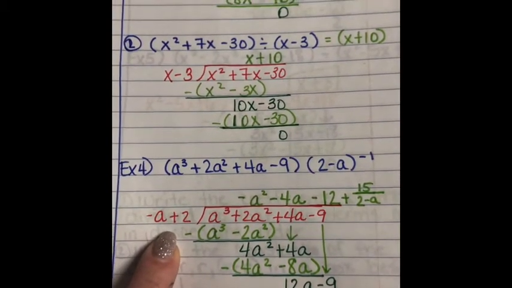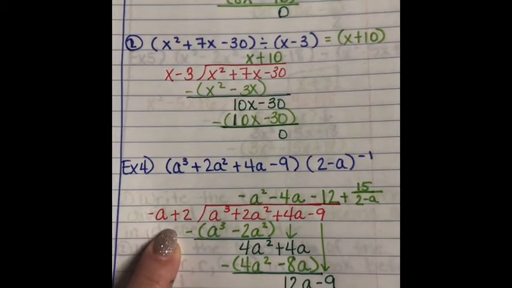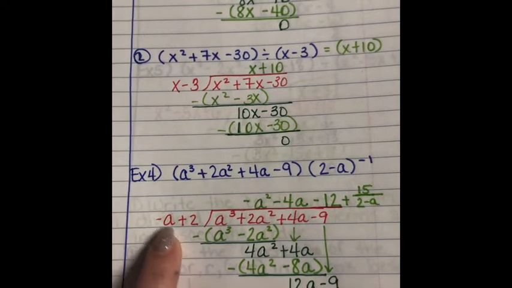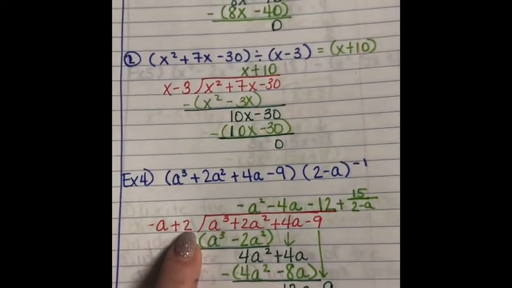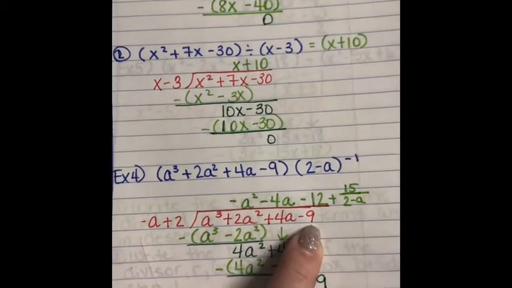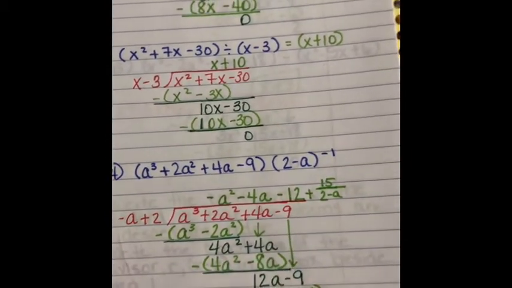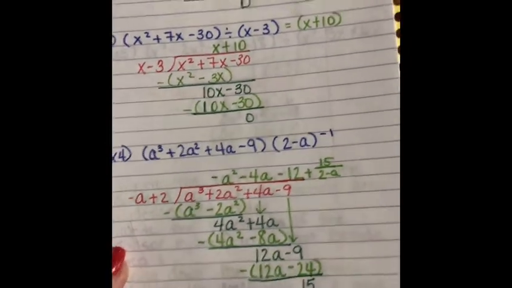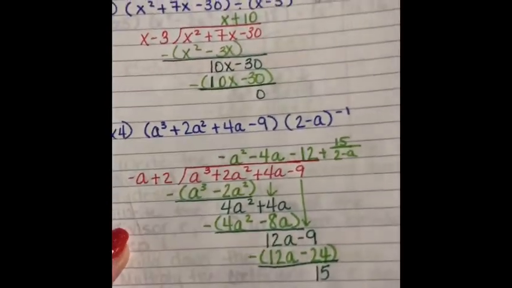I want to always make sure things are in standard form or descending order. So if I have an a and then a constant, it should be like a cubed, a squared, a, and -9. I also need to make sure that there's no missing parts. If there's any missing parts, I'm going to have to put in a 0 coefficient.